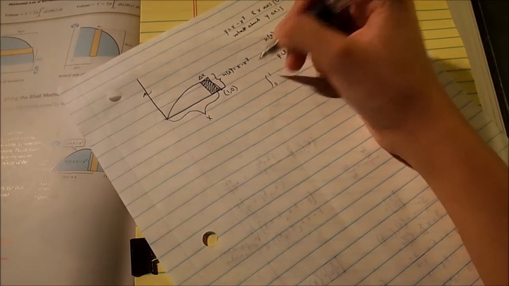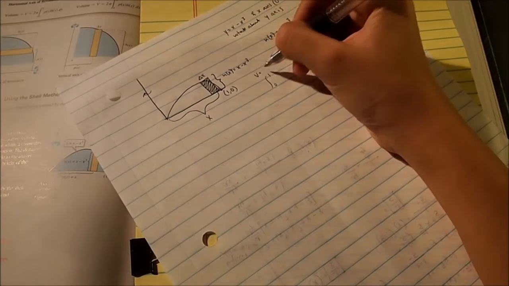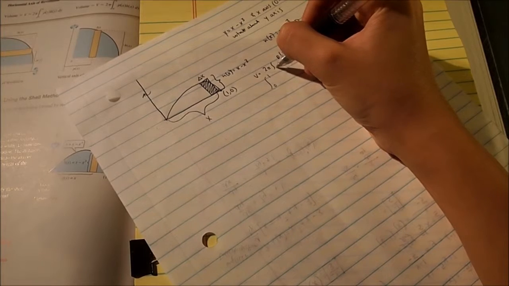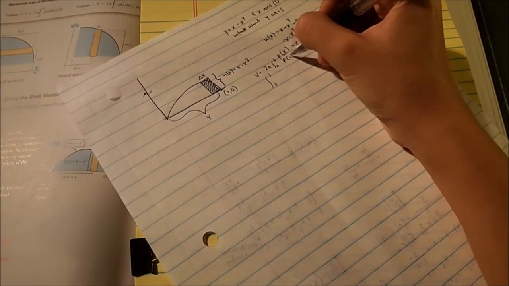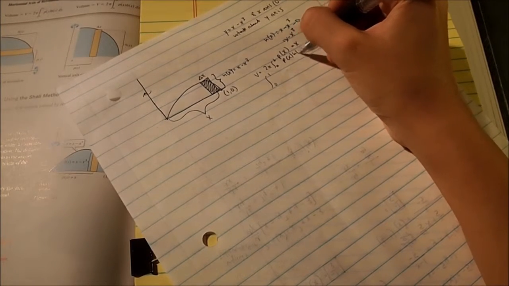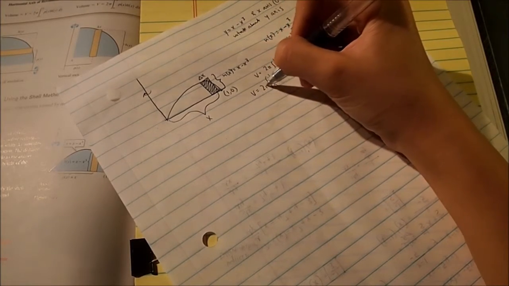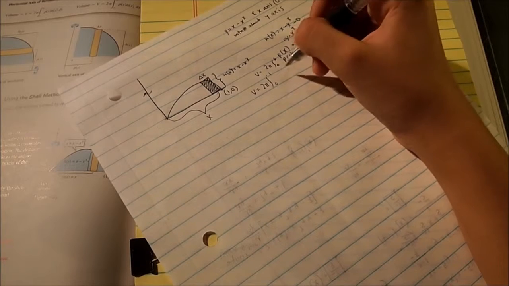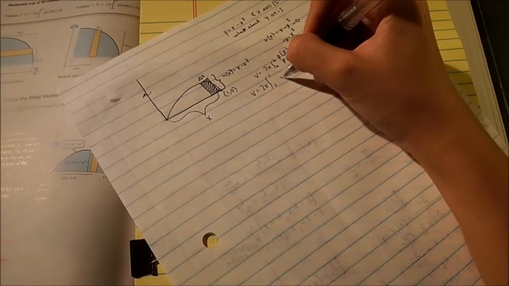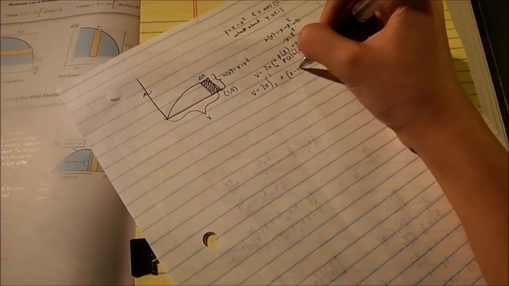So, I forgot to write the equation. The equation for shell method is volume is equal to 2 pi from a to b of p of x times h of x dx. So volume is equal to 2 pi from 0 to 1 of p of x, which is x. H of x is x minus x cubed.